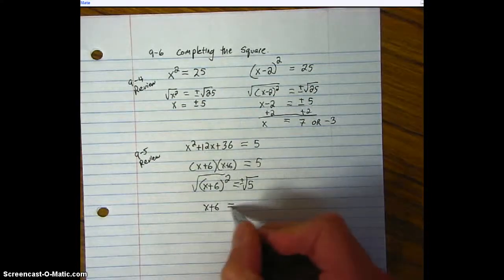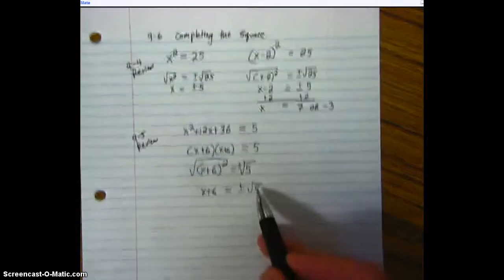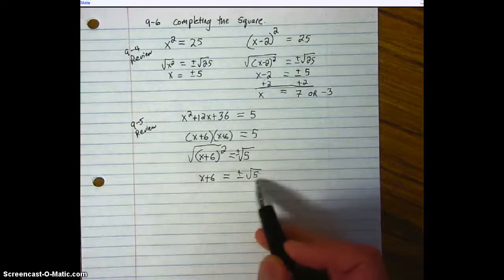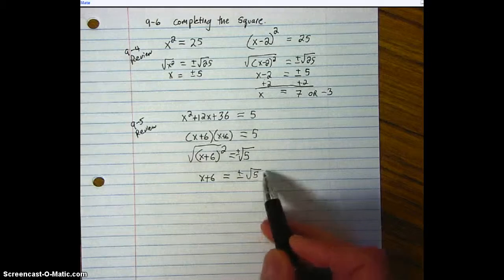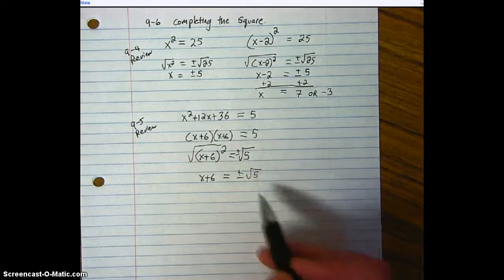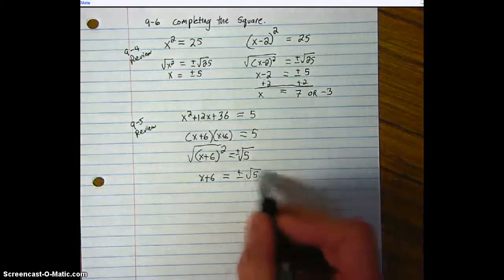And now on the other side, you have the positive and negative square root of 5, which can't be simplified. It's just an irrational number. The square root of 5 is what it is, the square root of 5. If you were to punch that into a calculator, it would just be some decimal that is non-terminating and non-repeating. It would just be a yucky number. Like, you know the square root of 4 is 2, and you know the square root of 9 is 3, so this has got to be somewhere between 2 and 3, 2.2 or something. But since it's not simplifiable, you just leave it.